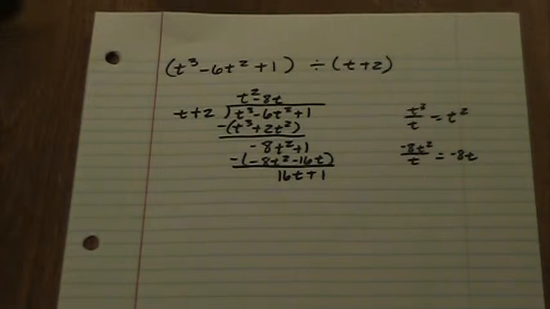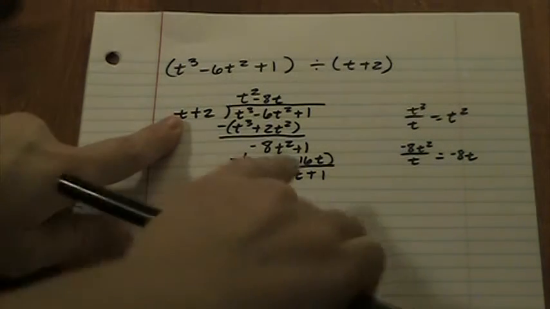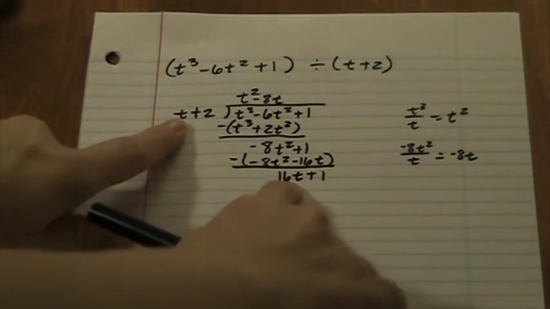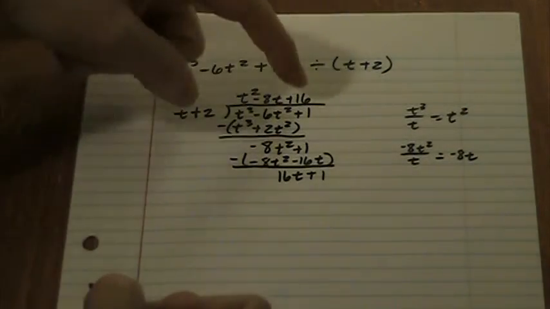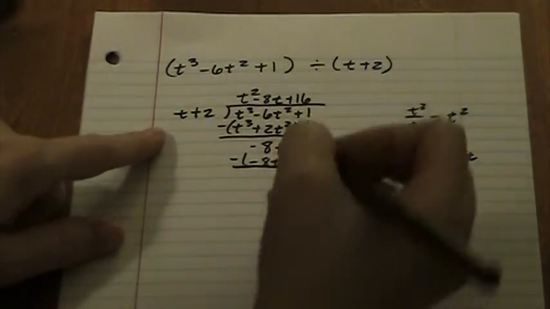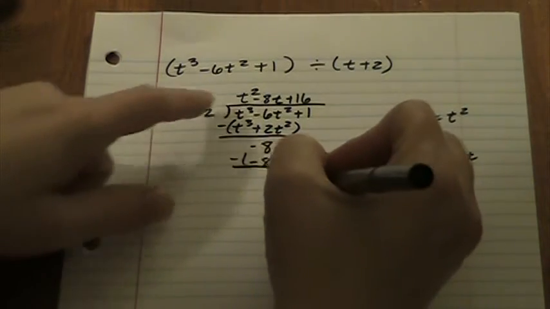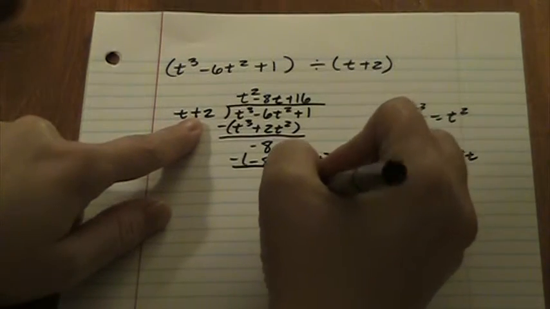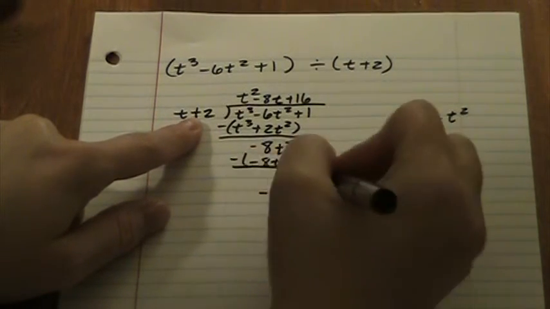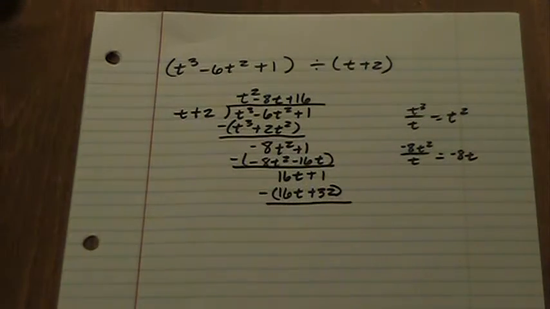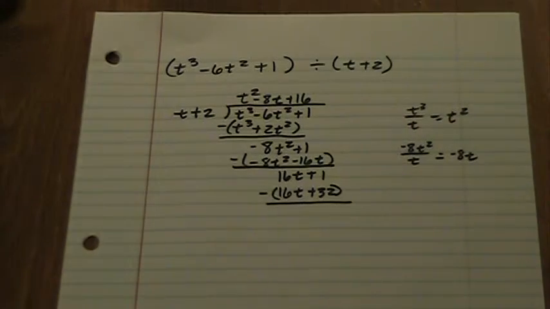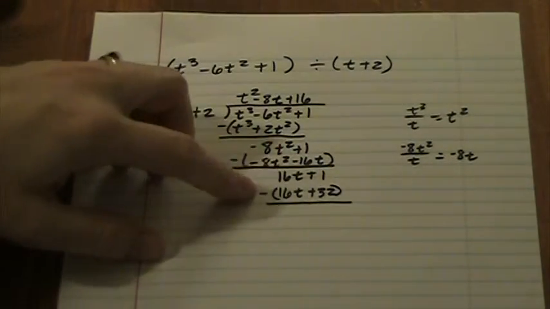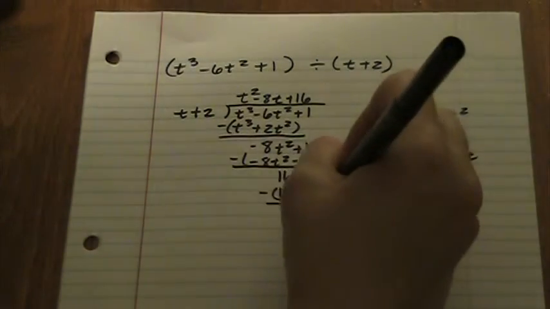One more time, repeat that process. So I have a t, a 16t. To get t to be 16t, you multiply by 16. So that's my next term up here. I distribute that 16. So 16t, and then 16 times 2 is 32. And then I'm going to subtract that as well. 16t minus 16t is 0. And 1 minus 32 is negative 31.